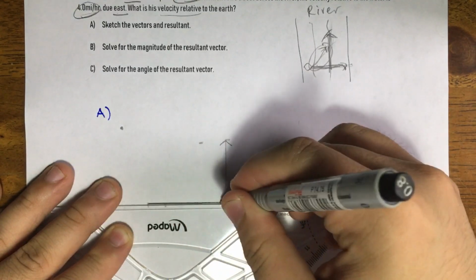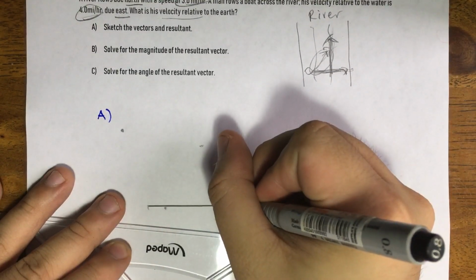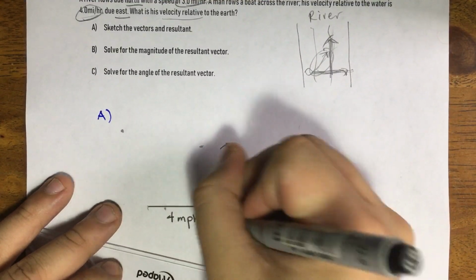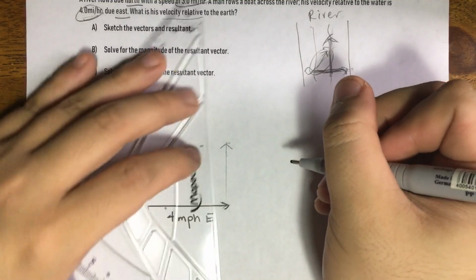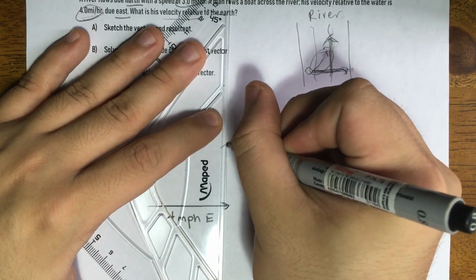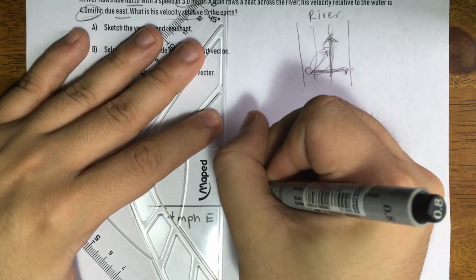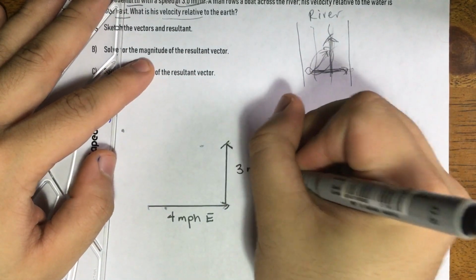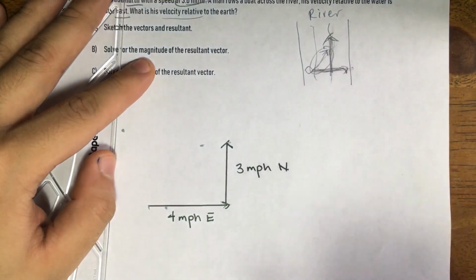So that's your first vector, 4 miles per hour east. Then the second vector goes like that. This one is 3 miles per hour due north.